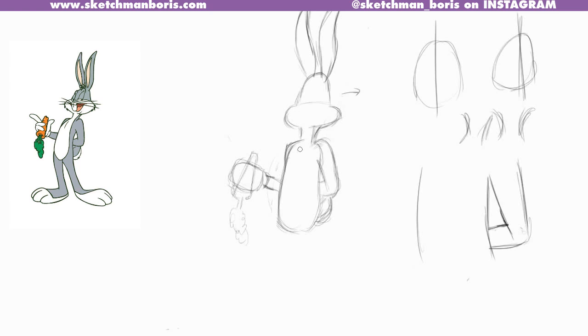Again, as you can see, even when I'm in pencil phase, I'm getting ahead of myself. Okay, so I just had to add the right shoulder. I feel like I am getting a little bit away from the posture, so let me correct that.